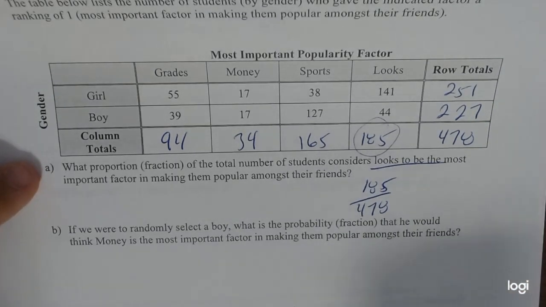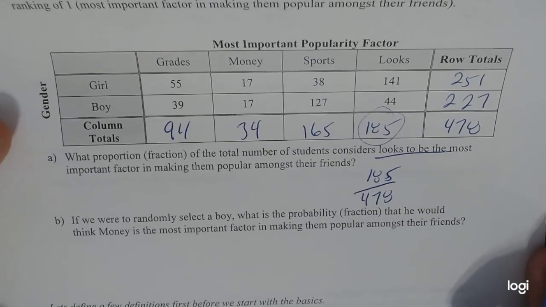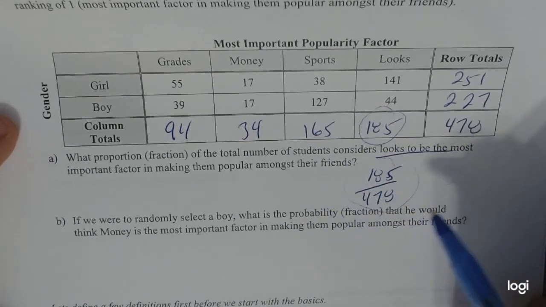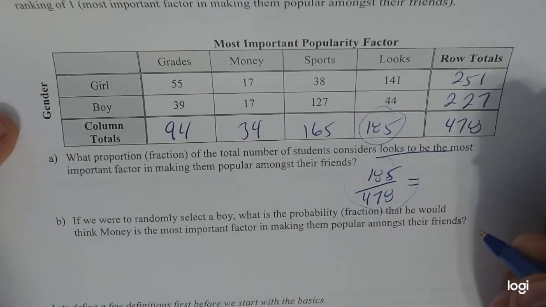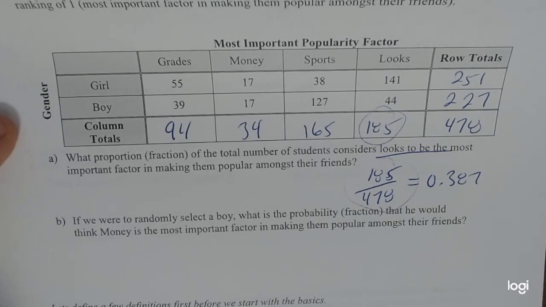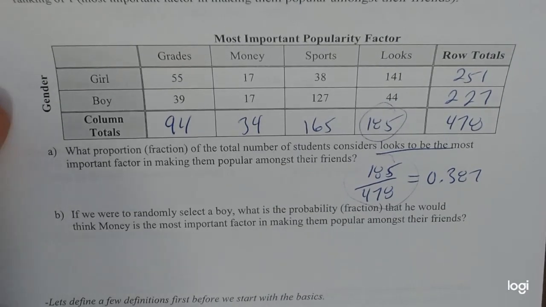Okay, so very similar to what we did. Now, here's the thing when it comes to probability. This is actually a probability question. That's all it is. In most cases, just going to put it into decimal form. So when you divide this, you give it to me like that as well. Okay. Now let's look at B.